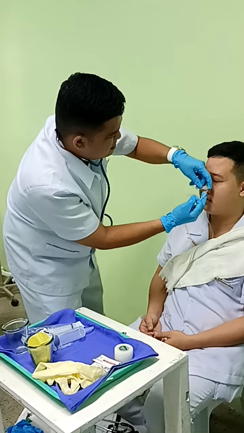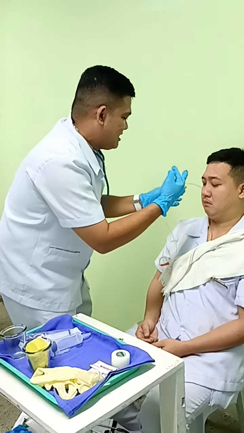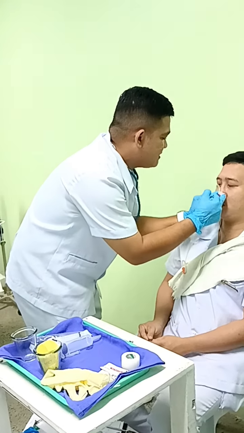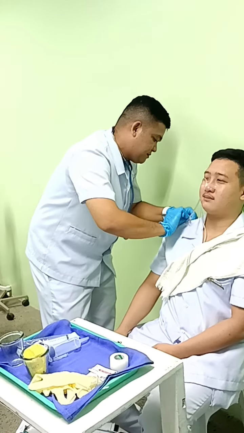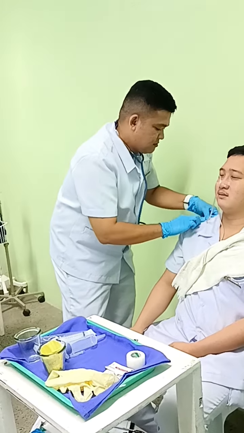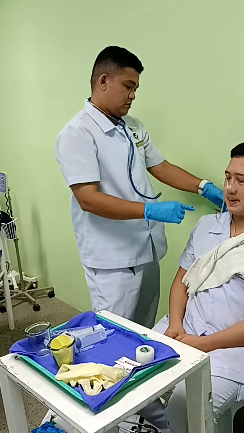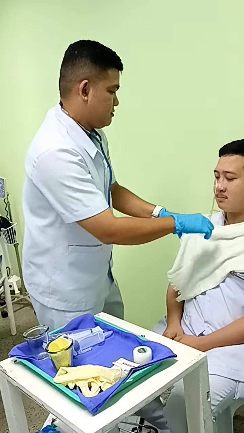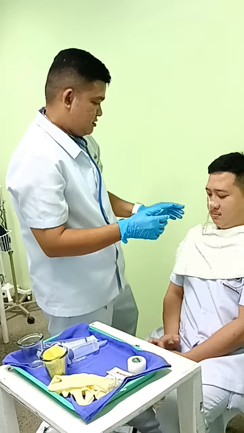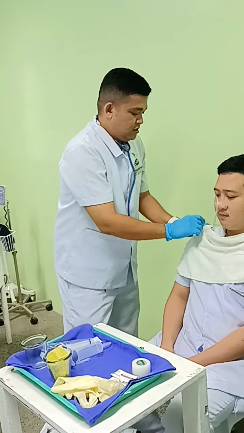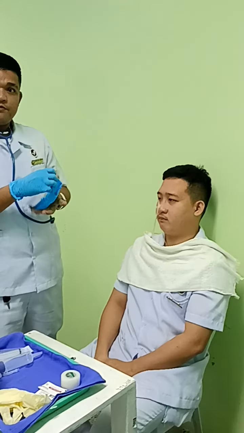To check for the tube placement. After checking for the tube placement, next is to check for the gastric residual volume.